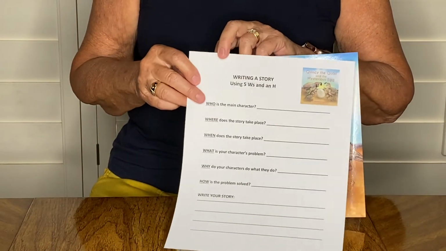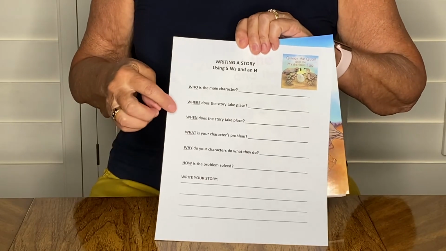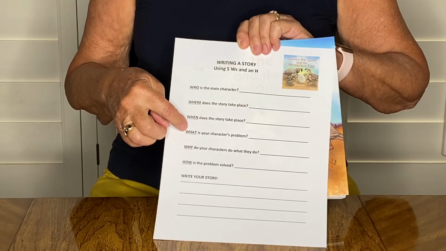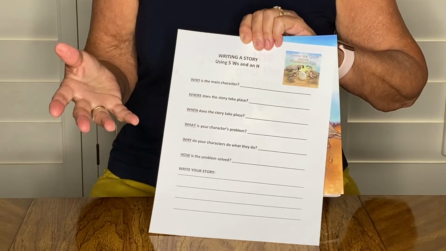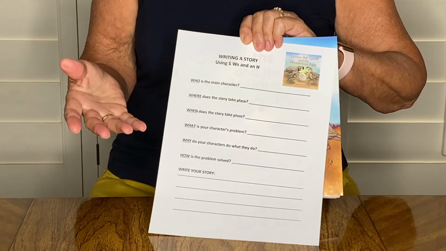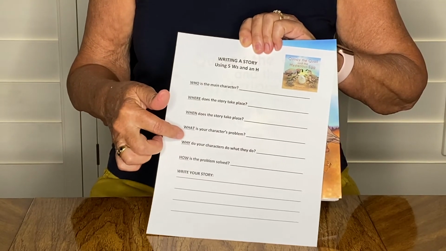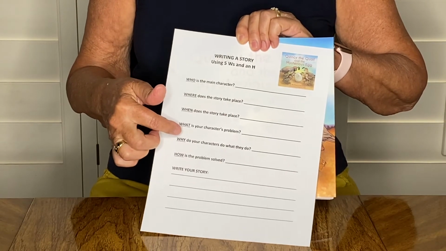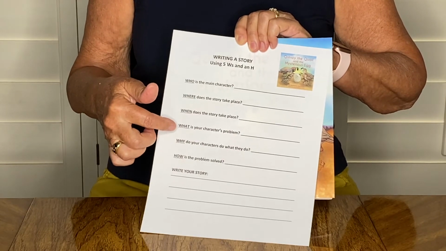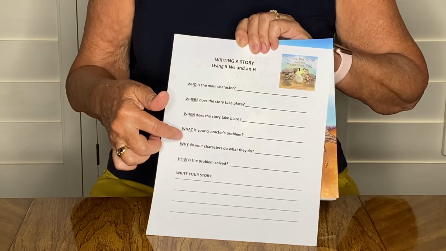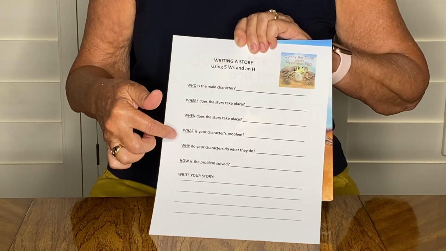So we know the who and the where and the when. Now we're going to answer the question, what? What is your character's problem? Well, the problem is the big mysterious egg that plopped down next to their nest. And why did your character do what they did? Quincy wanted to move the egg, but decided to keep it warm. And why did he do that? He wanted to see what baby will hatch from the egg.